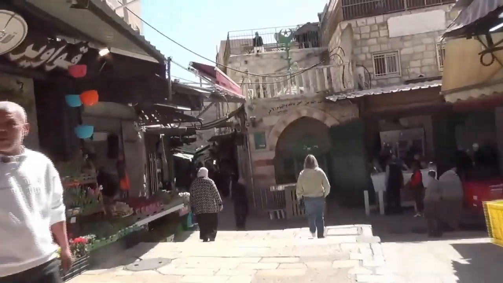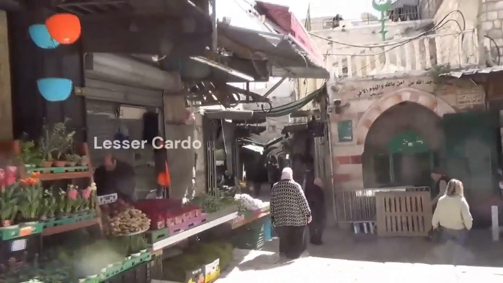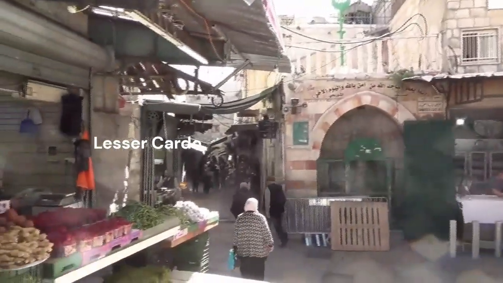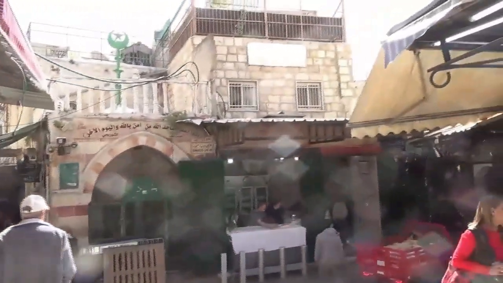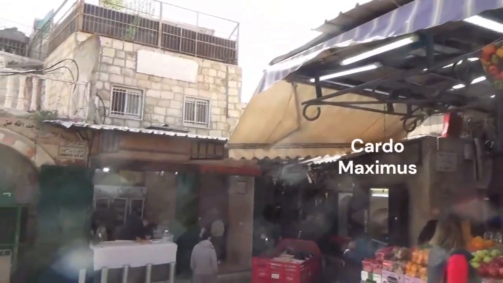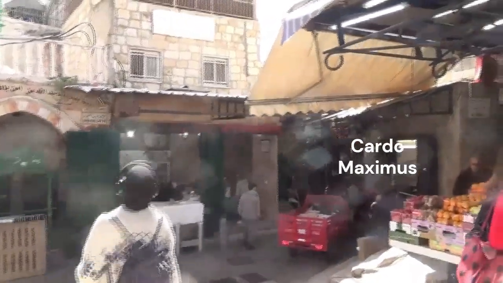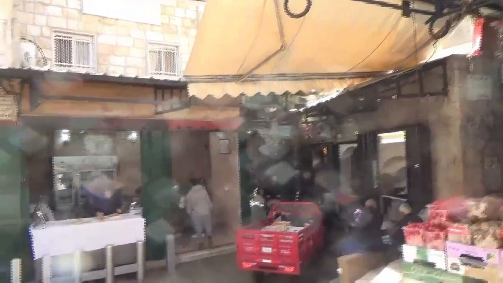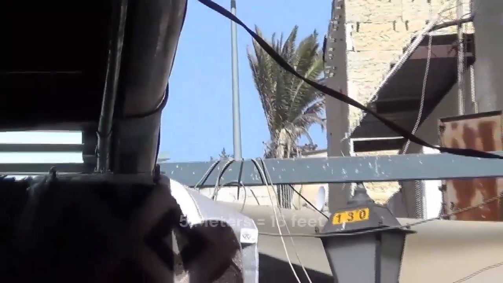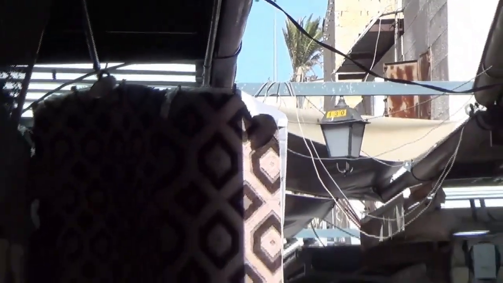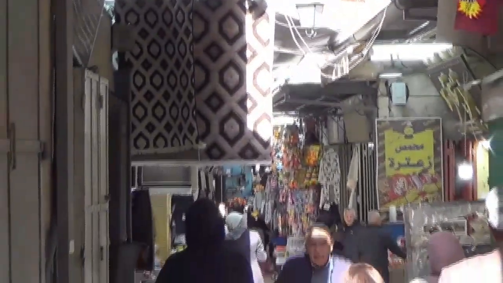And so to the left would have been the lesser Cardo heading towards the western wall of today. And to the right, you would have had the Cardo Maximus, the large street. So this street separates the Christian quarter on the right from the left, which is the Muslim quarter. Now you see that little tractor trying to go up the street, where the old street was actually 5 meters or 16 feet wide, so you could have chariots and wagons going up and down either way. And it was open all the way to the very end.